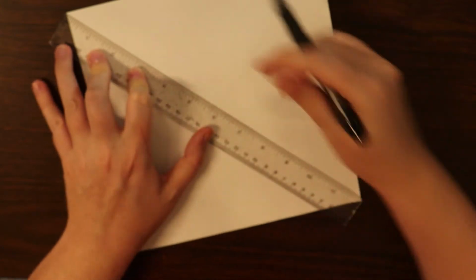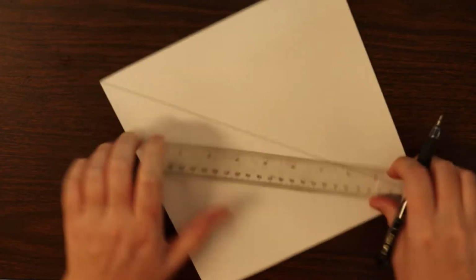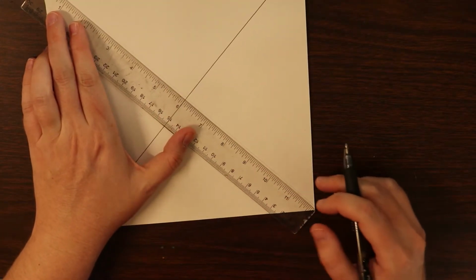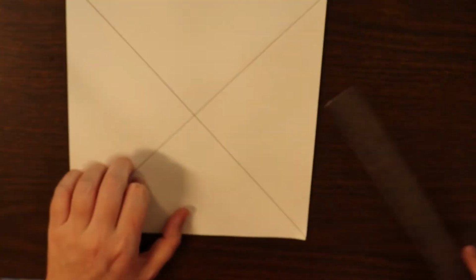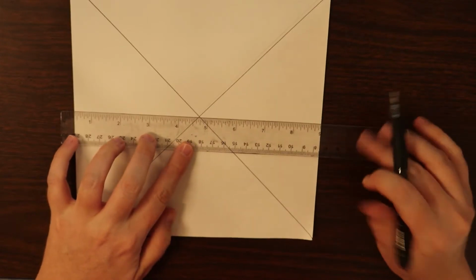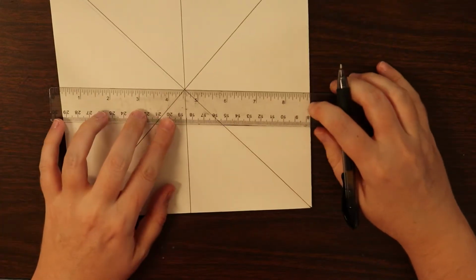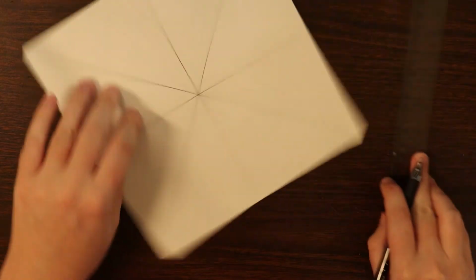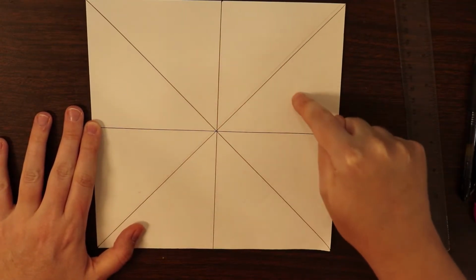Next, you're going to be creating and dividing your paper into 8 even sections. You're going to start by creating an X by connecting all of the corners together. Then you're going to create a cross, going through the center of the X that you just created. If you count your sections, you should have 8 sections when you're done.